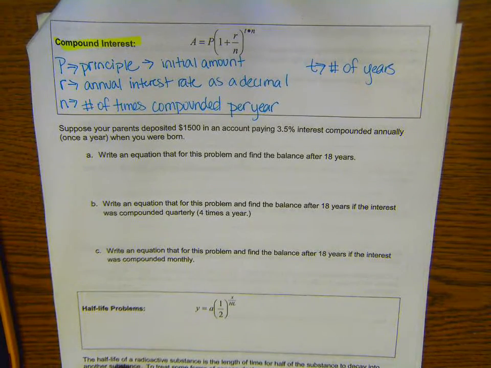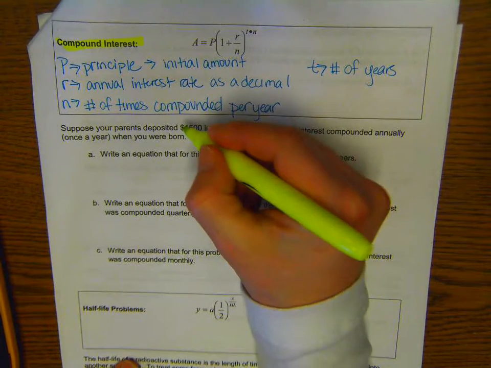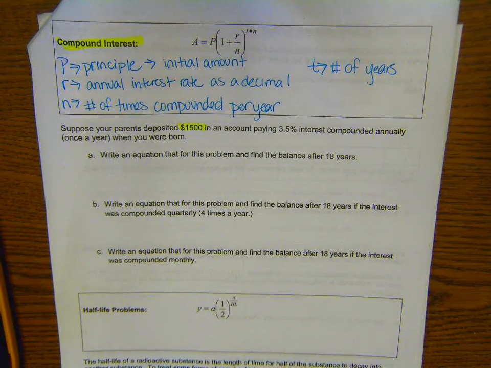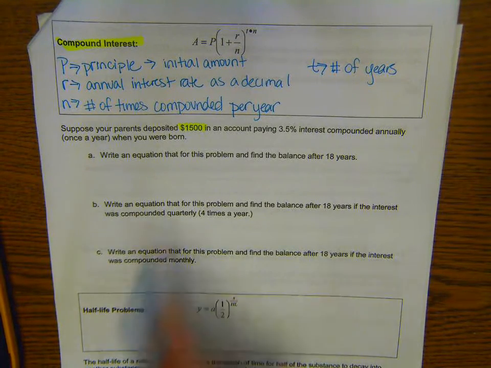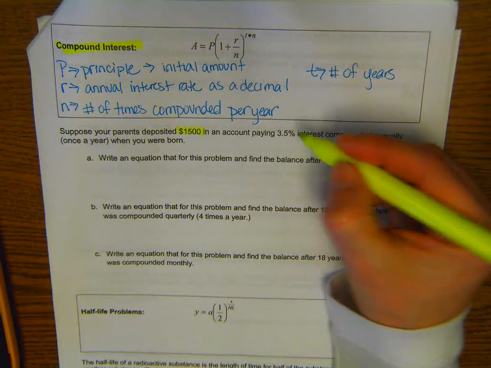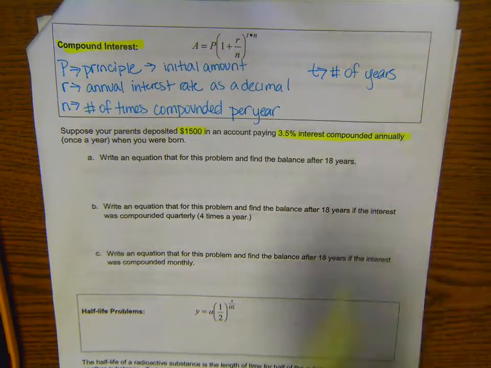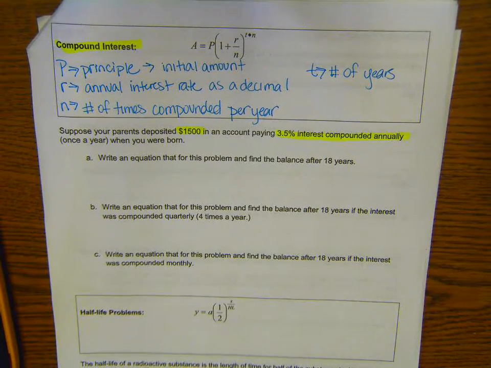All right, let's pick some things out here. It says, suppose your parents deposited $1,500. What thing is that in the formula? Yep, the principal. At an account paying 3.5% interest, compounded annually. Annually is once a year. Write an equation for this problem. All right, let's do it.